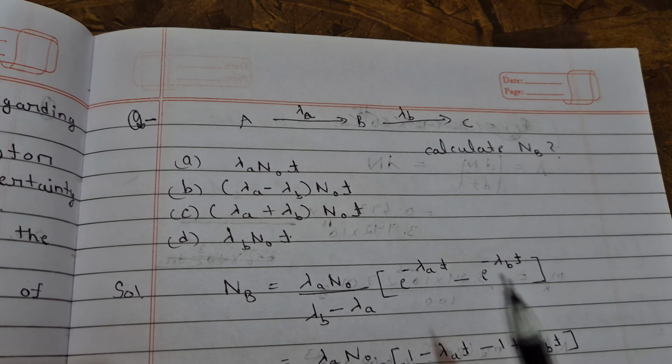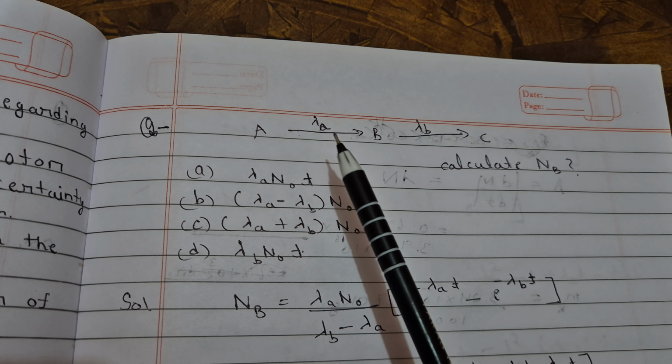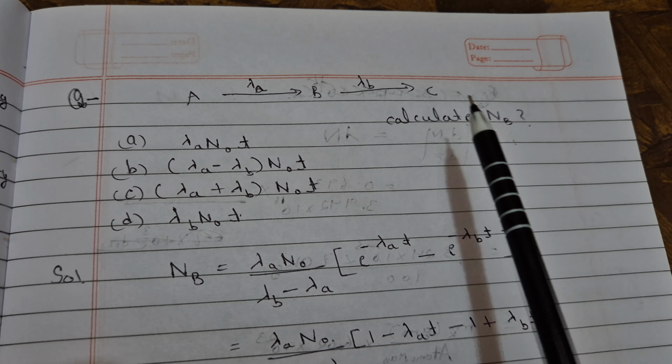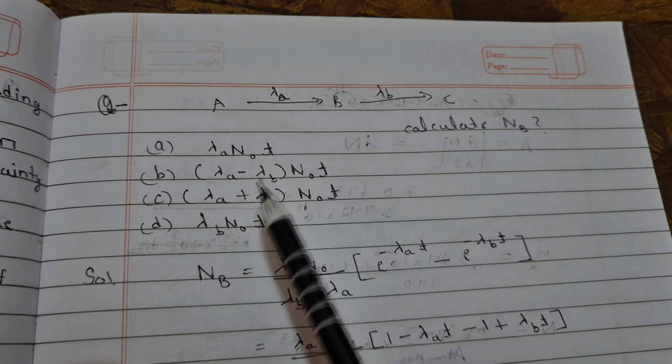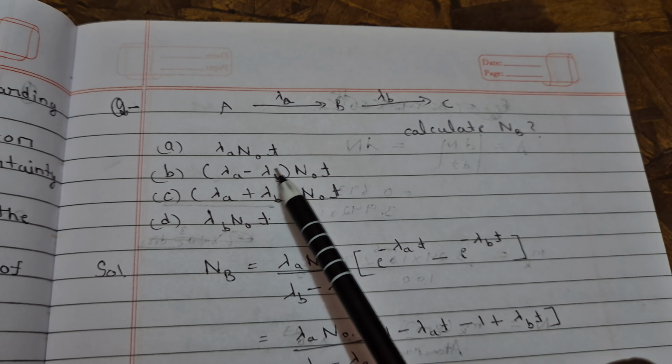So let's see. First question is given: A is disintegrating into B, B to C, and the constants of disintegration are lambda A and lambda B, and we need to find NB. These options are given. Options are required sometimes to solve it. So how can we solve? These four options are given.